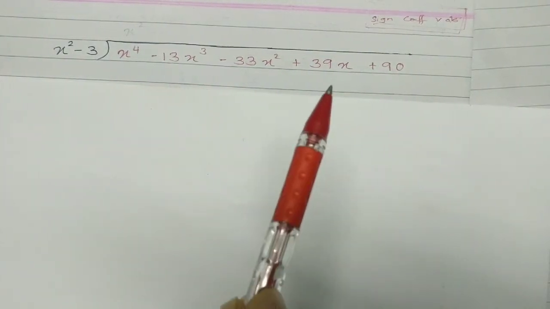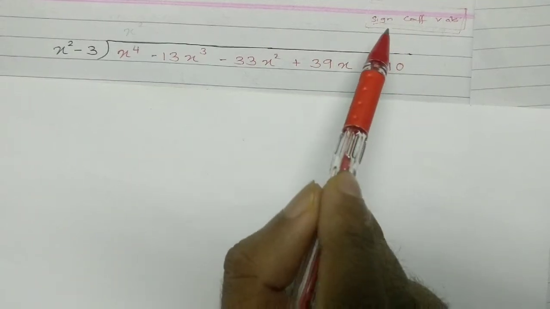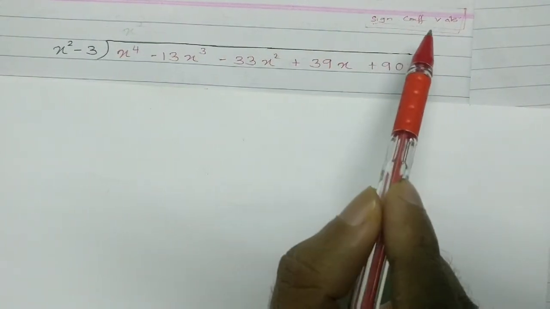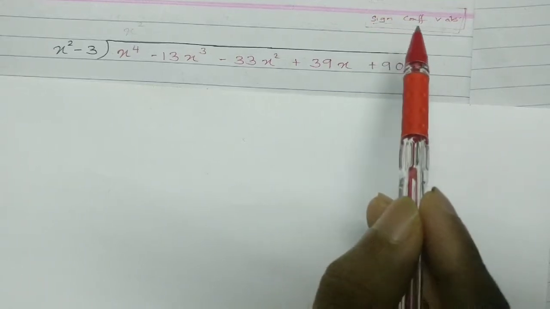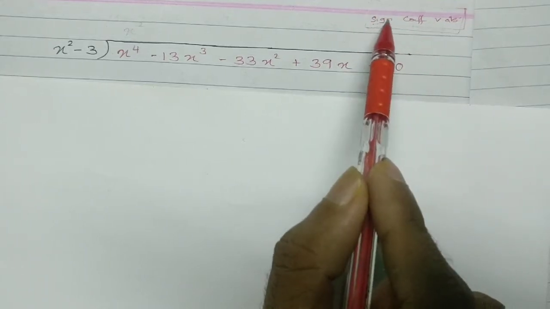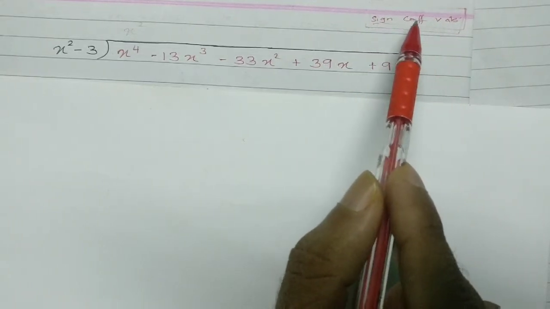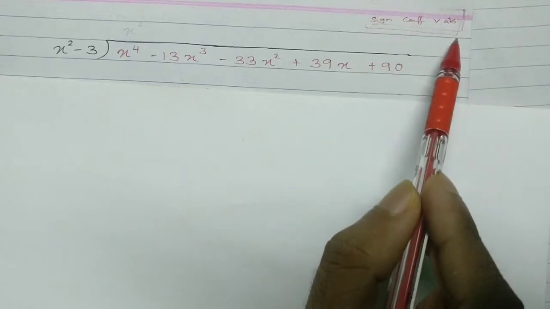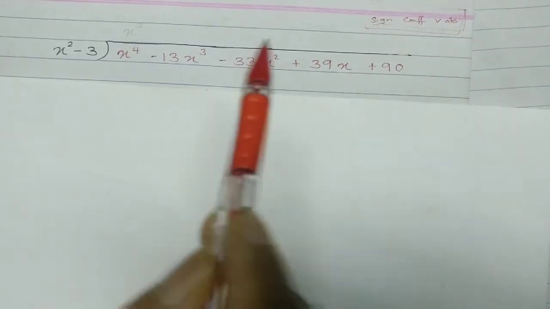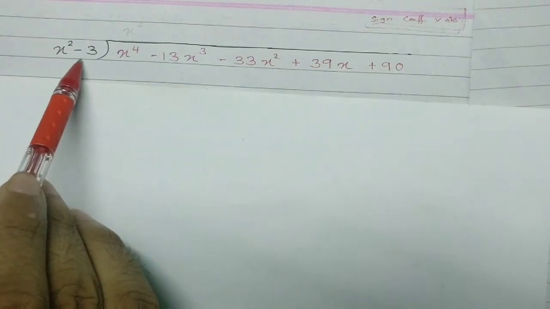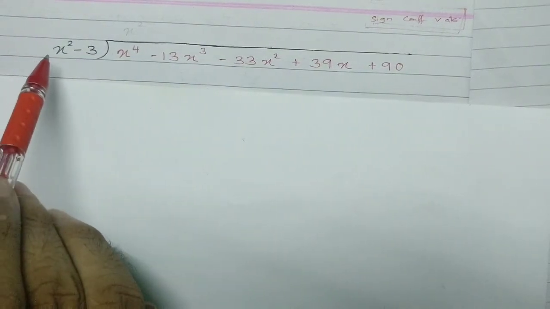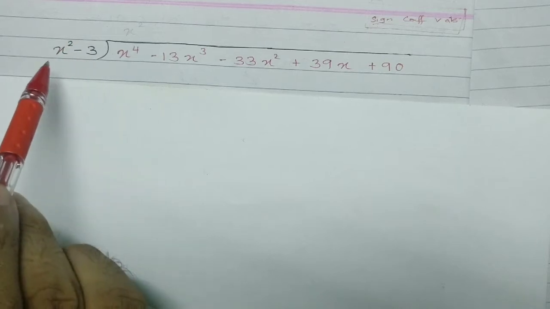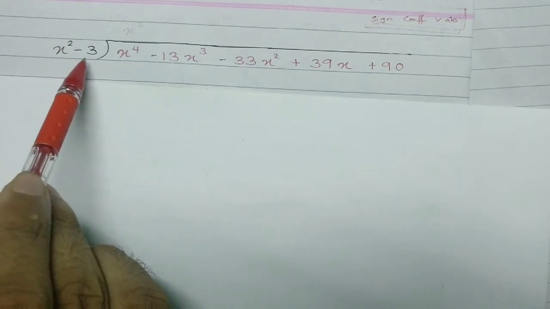Okay, next thing to remember is this: sign, coefficient, variable. In continuous videos I'm again and again telling you, remember the sign, coefficient, variable. Whenever you're multiplying two terms together, remember the sign, coefficient, variable. Now this is what we have calculated in the previous section, where I told you plus root 3 and minus root 3. After solving, I get x square minus 3.